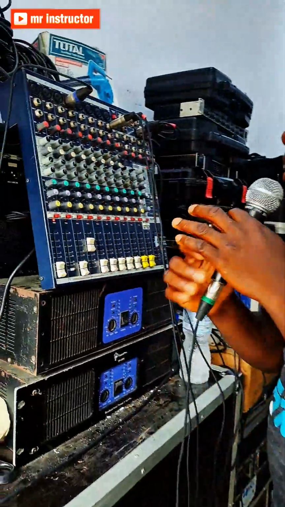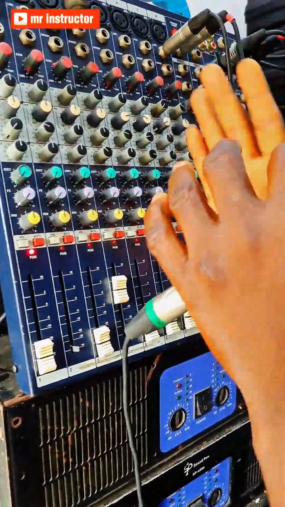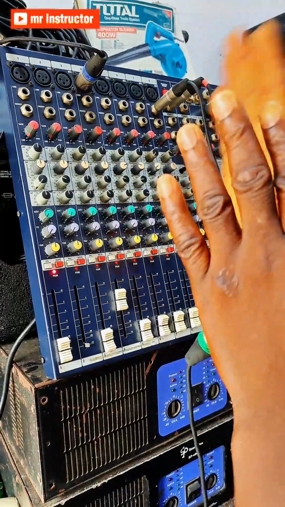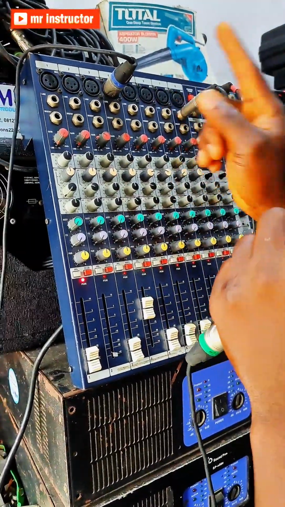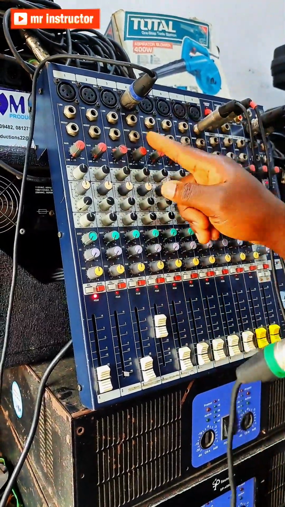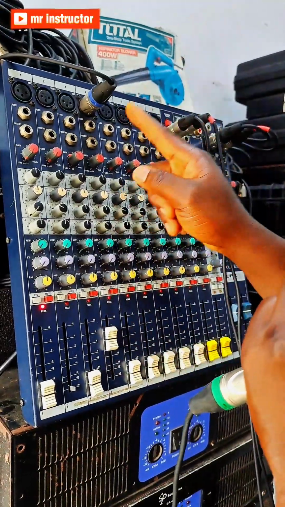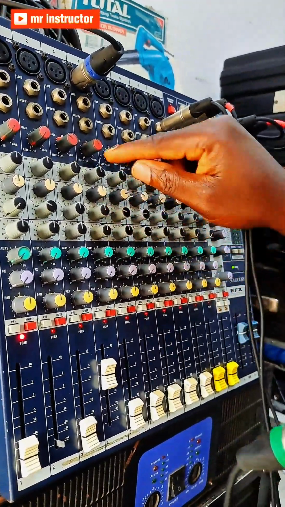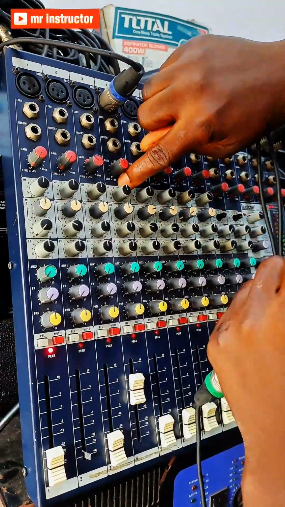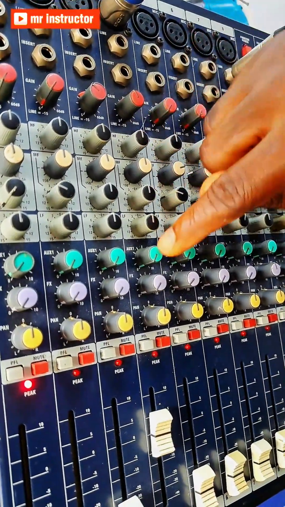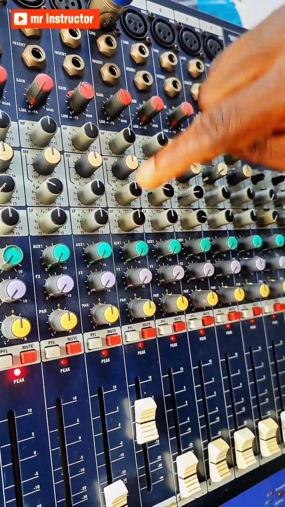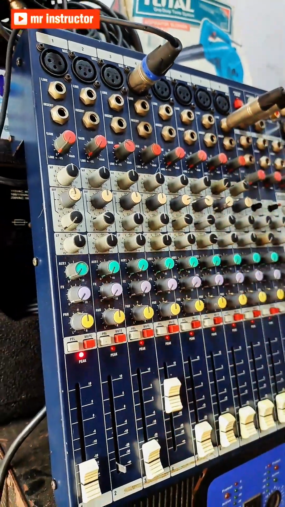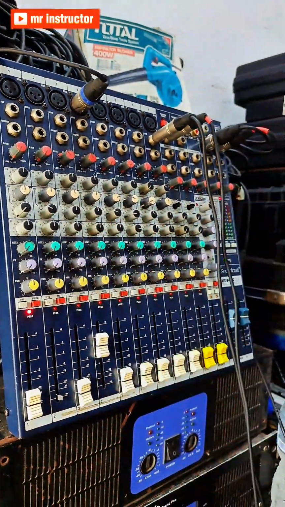So let's go. Before you do anything on your mixing console, the first thing is gain structure. Before anything, you have to put everything to 0 dB. If you can see, this is 0 dB. Everything is on flat response. This is my EQ and this is my gain. Now, how to measure your gain? This is what you will do.